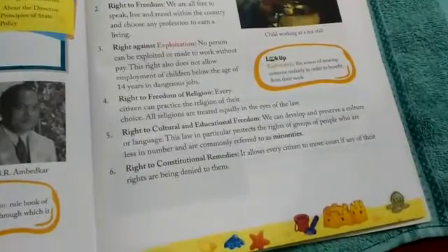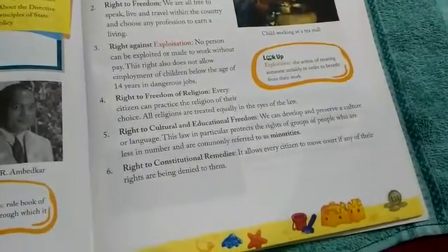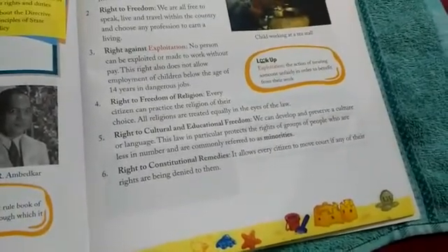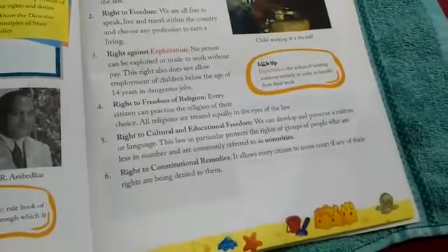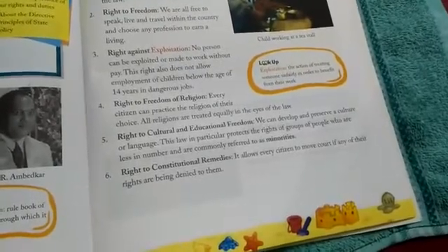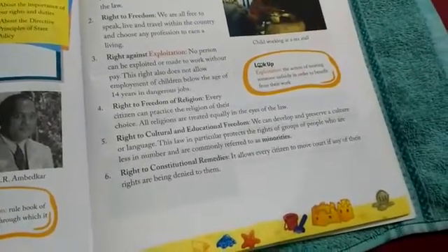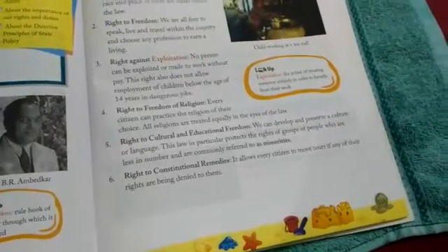The sixth and the last fundamental right is the right to constitutional remedies, which means it allows every citizen to move to court if any of their rights are being denied to them. So if any person has been denied any right, then he or she can go to the court.